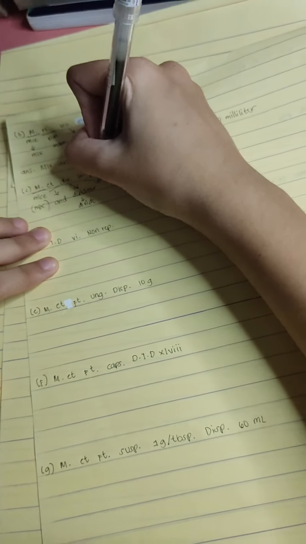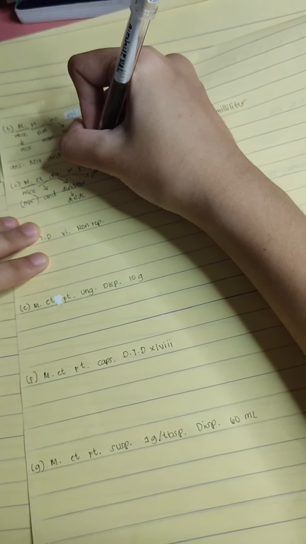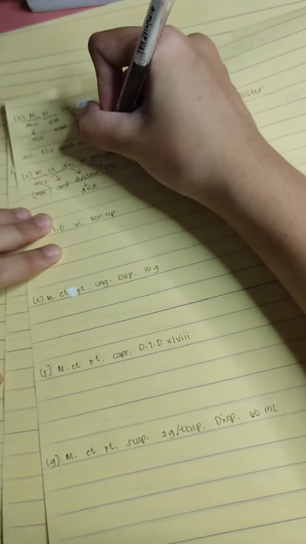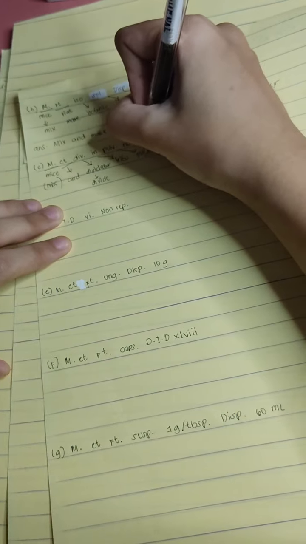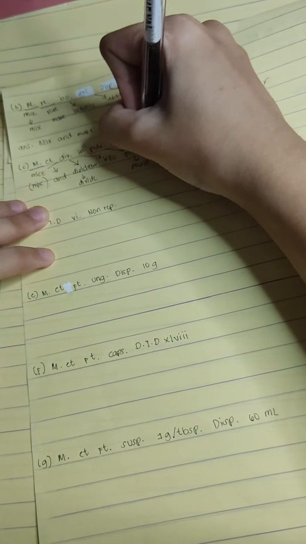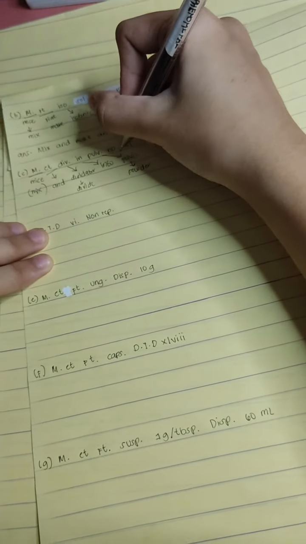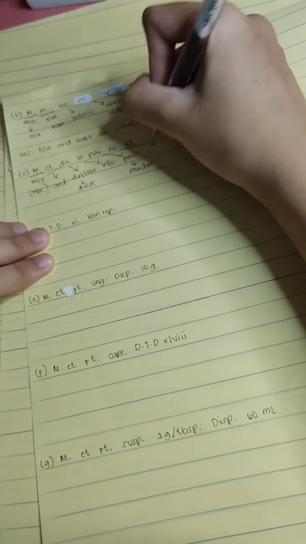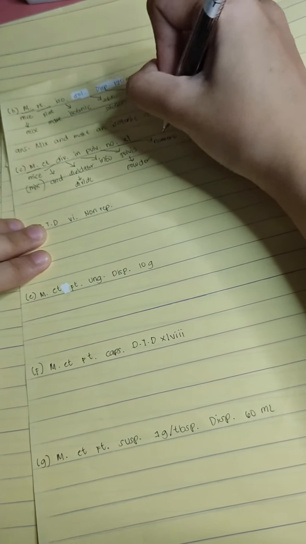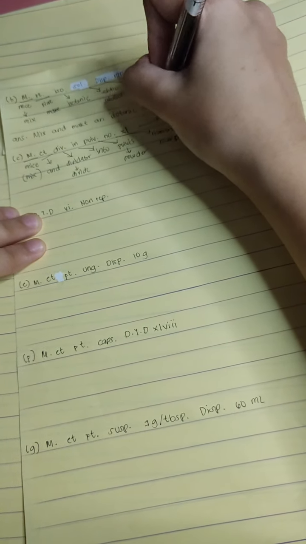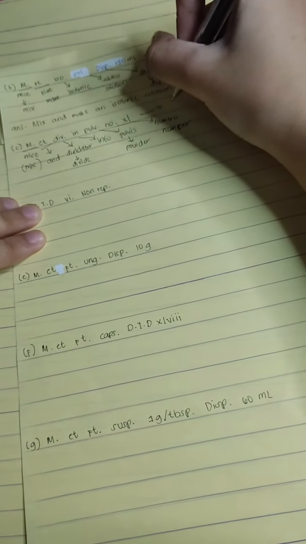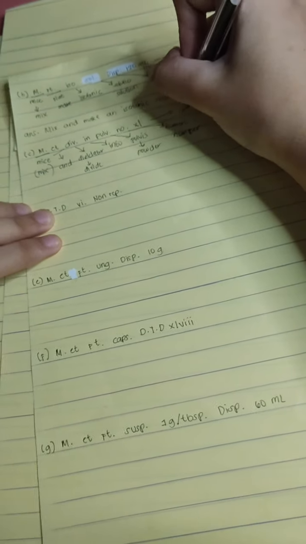In, there's no Latin also, meaning into. Pulvis in Latin, which means powder. Numero in Latin, which means number. Then we have XL, Latin for 40.